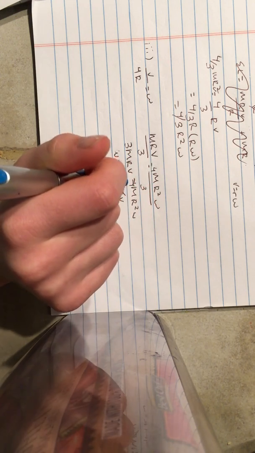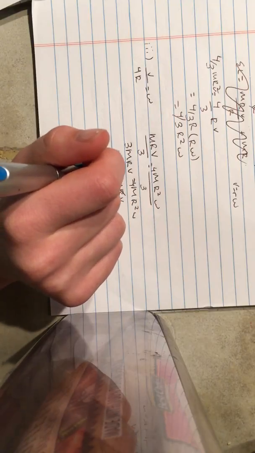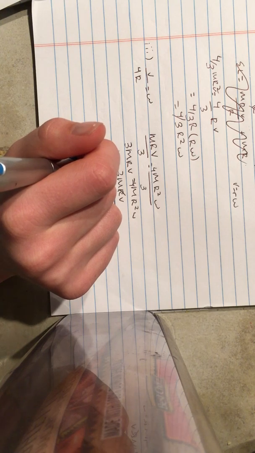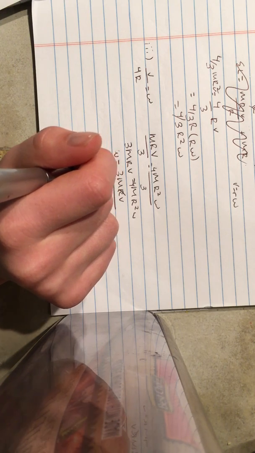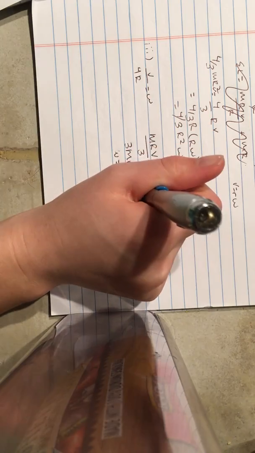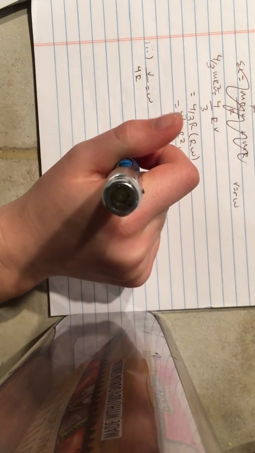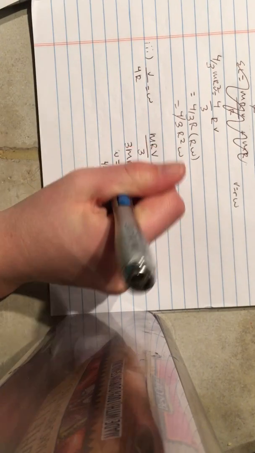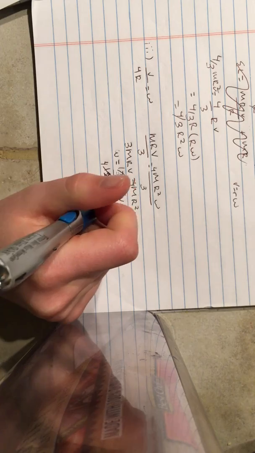And then also have to note that, what did I do wrong? Oh, I forgot the 4. So this is 12. Never mind. There we go. Now it's equal to 4. Now it's equal to 1.